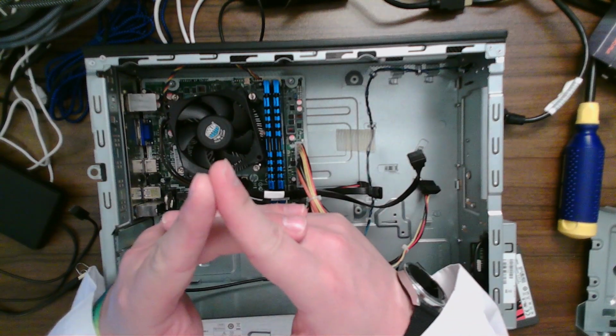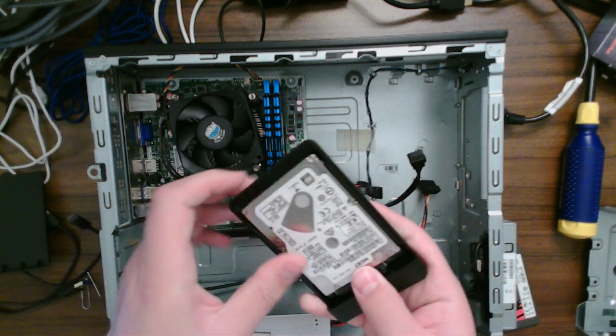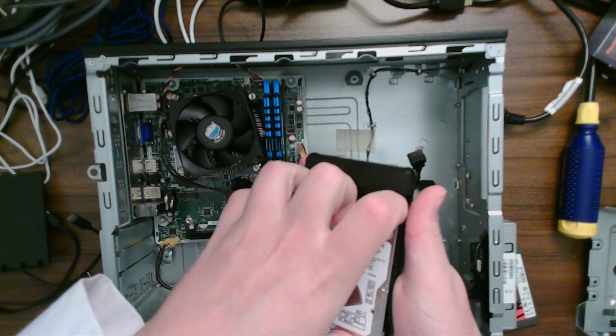Okay, so as I had mentioned, I cloned that. I was looking for this and I forgot I stuck it back in this enclosure. I'm like, what did I do with it? I'm a goob. I misplaced it. You have reached the voicemail box of Kino.